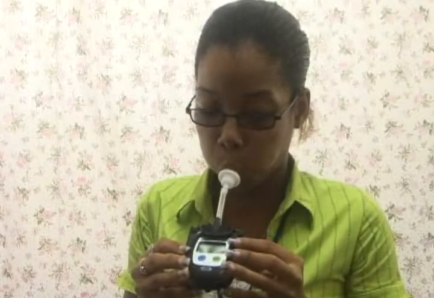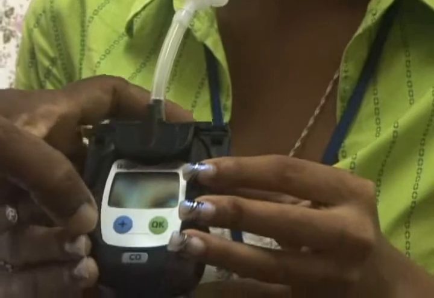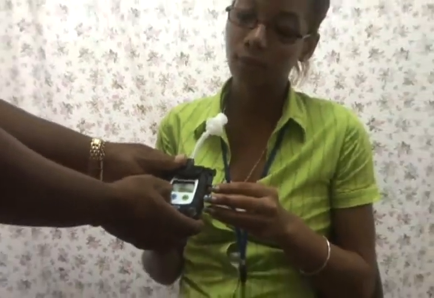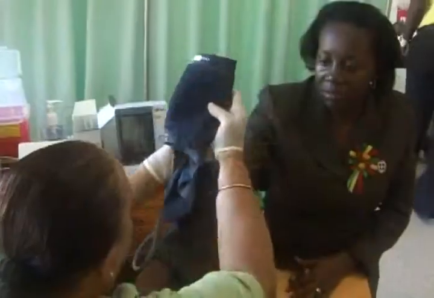The way we measure the carbon monoxide levels in the blood is with what we call an equalizer machine. And this measures the carbon monoxide, and it's done mainly on patients that have a history of smoking, whether it is just cigarettes or whether they smoke marijuana or any other stuff.